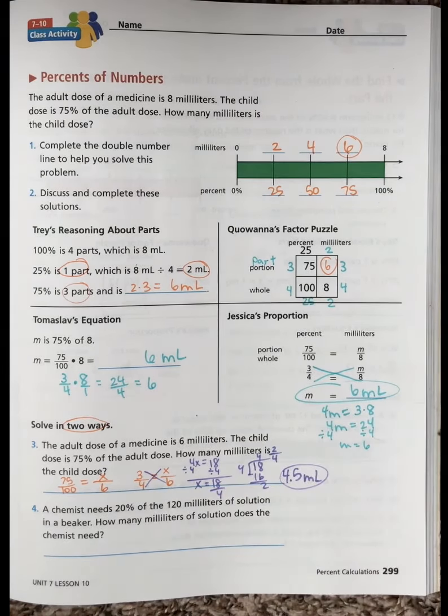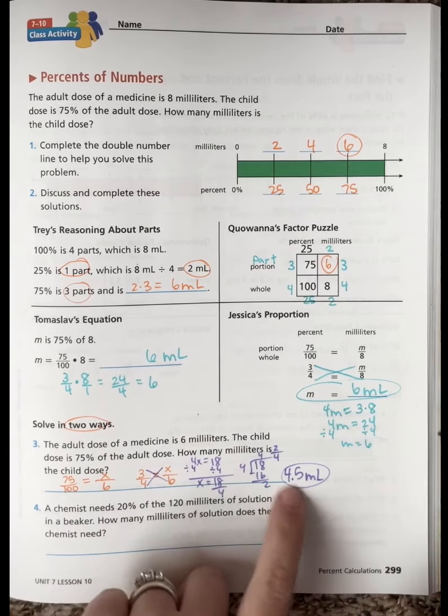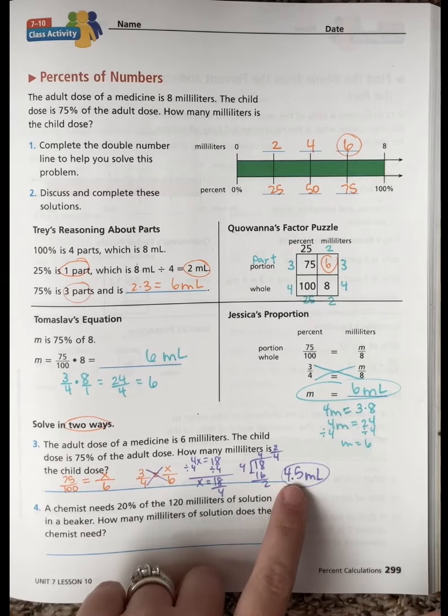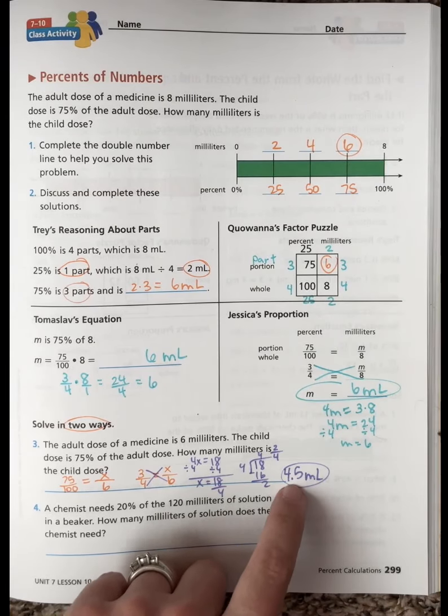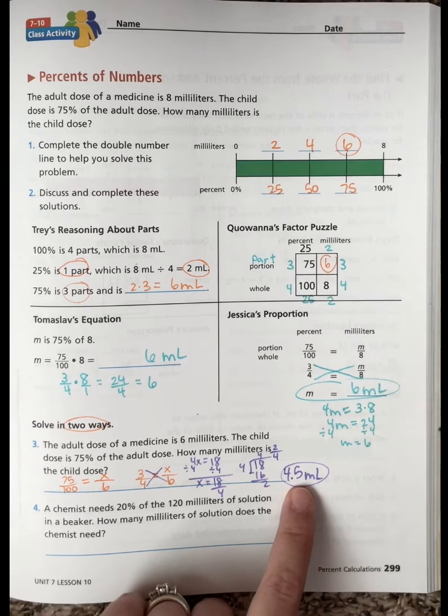All right, so that was how to solve it one way with a proportion. Now it says we need to solve it a second way. Well, I'm already telling you guys, if my answer has a decimal or a fraction in it, I am not setting up a factor puzzle. You know that about me already if you've watched any of these videos so far. I don't like fractions or decimals in factor puzzles.